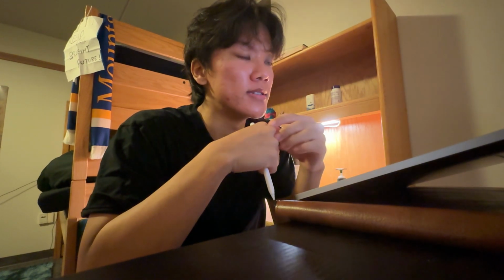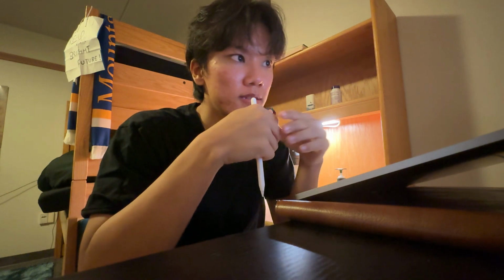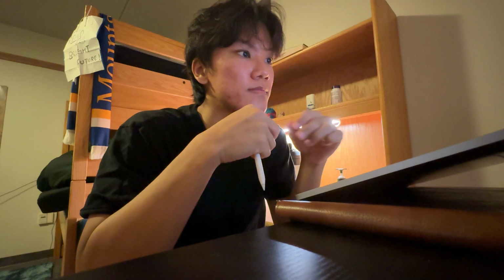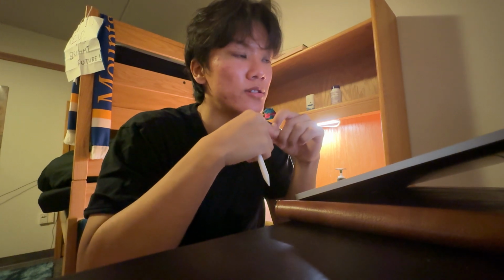So A, B, and C are connected. So A has 2 different connections, which is B and C. And I'm assuming they're going to do the rest. B has 3 connections. Yeah, that makes sense. C has 3 different neighbors. D has 2 different neighbors. And E has 2 different neighbors.